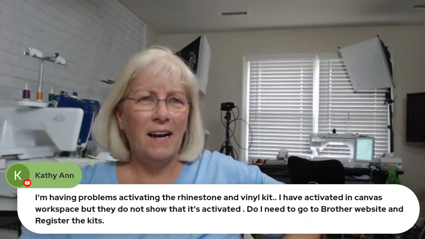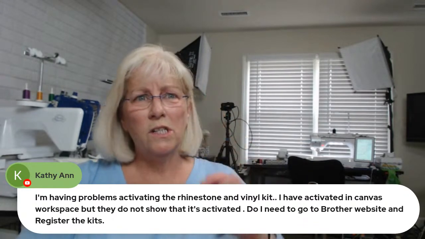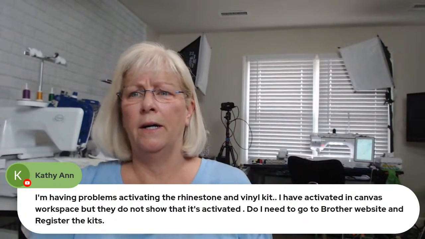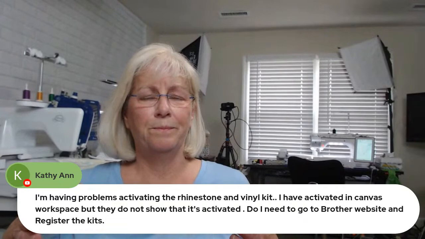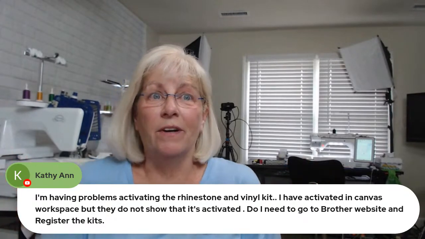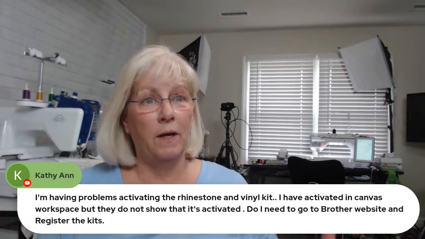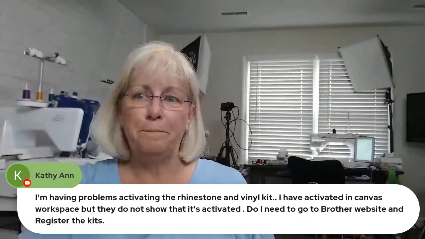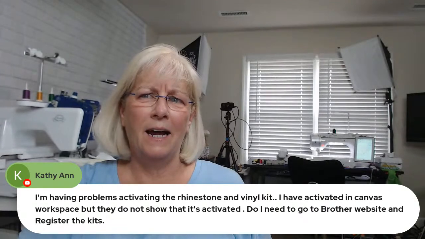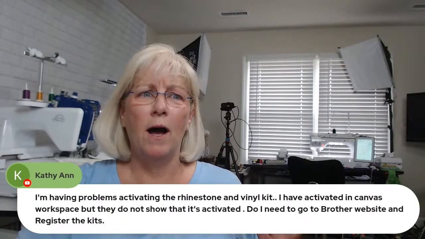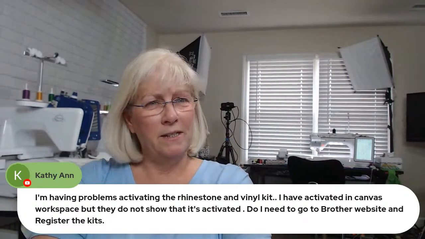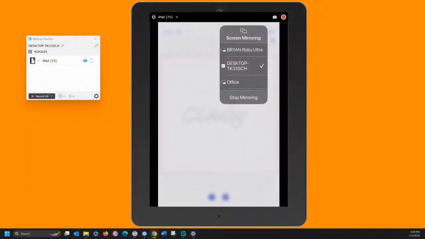The kits are activated on the Canvas Workspace on the web, usually. That's where I usually activate my kits, because then they will get picked up on my desktop as well. So if you still are having problems activating it, so you've activated in Canvas Workspace, but they don't show that it's activated. So do you not see, let me show you what I'm going to ask you here.